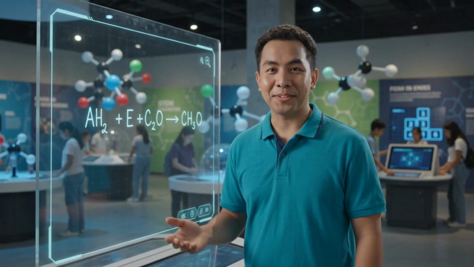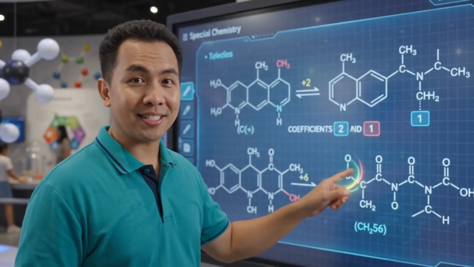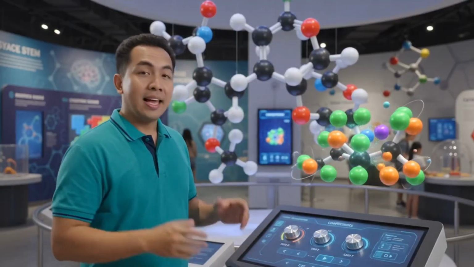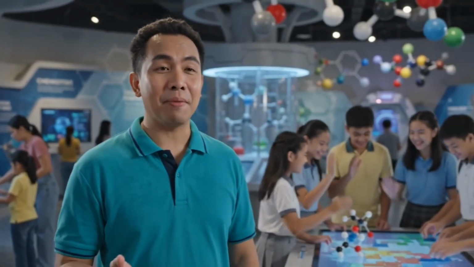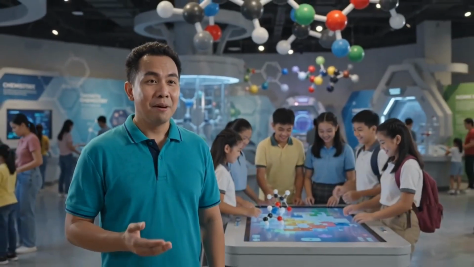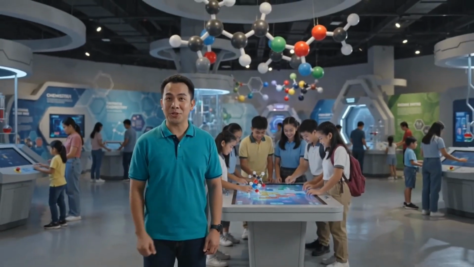Let's practice together. We'll balance one simple equation at a time by carefully counting every atom before making any changes. Remember, we change only the coefficients, not the chemical formulas. This keeps each substance correctly represented during the reaction. Excellent work! With practice, balancing chemical equations becomes easier because you understand how atoms are conserved.